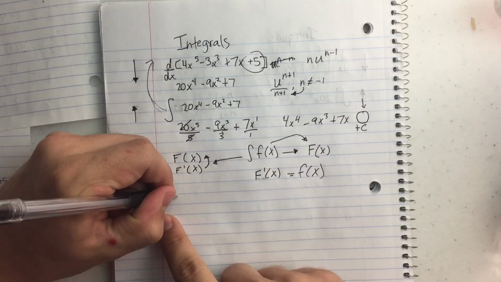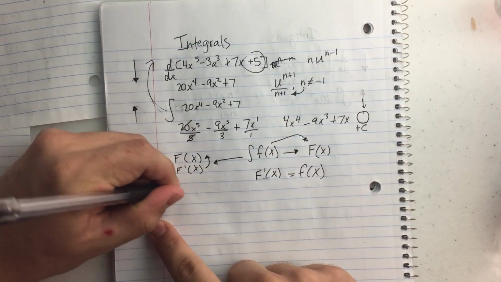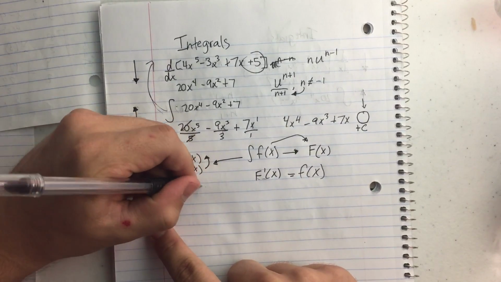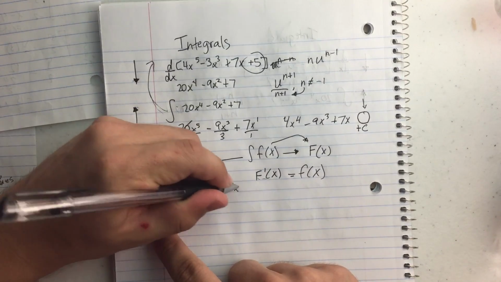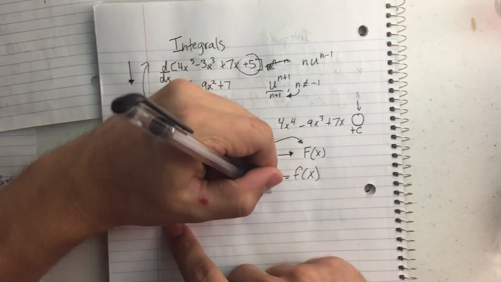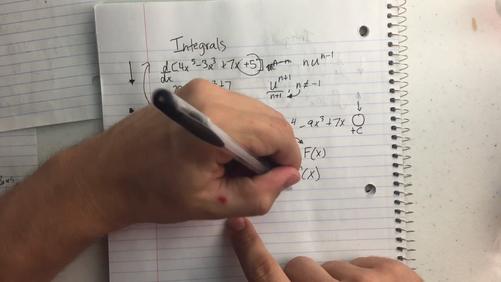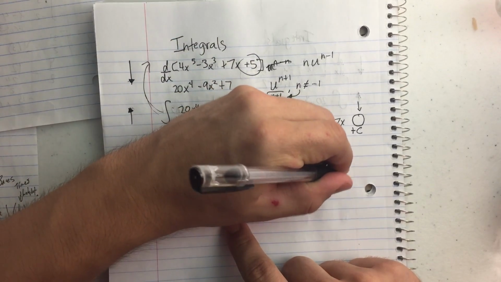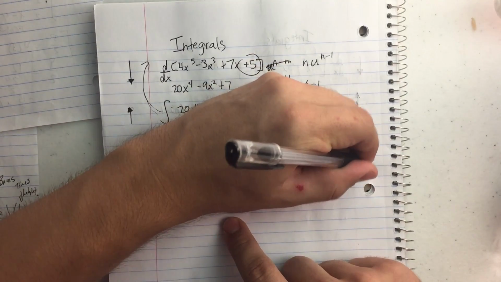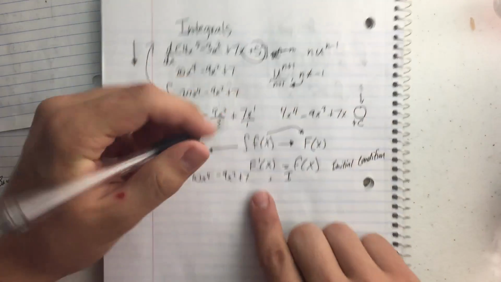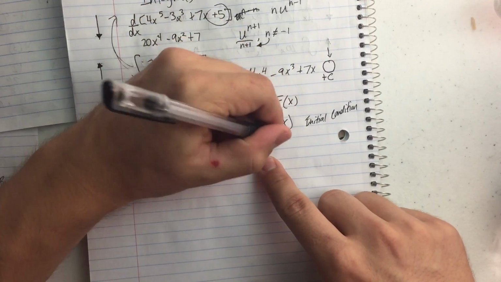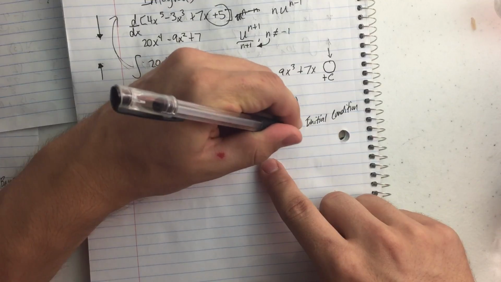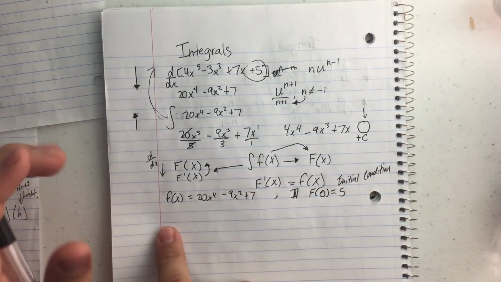If I started with the equation, if I had f of x equals 20x to the fourth minus 9x squared plus 7, and then I added a thing called an initial condition, and I would say that big F of 0 equals 5. So I get back to this equation. And so here's what that does.